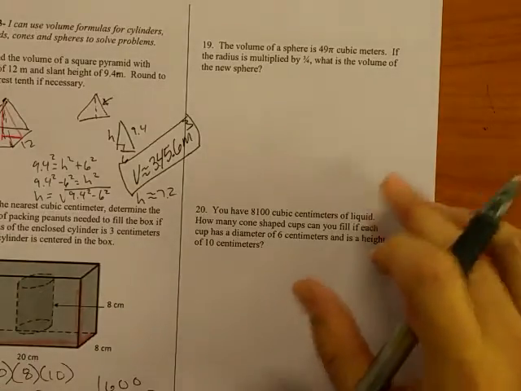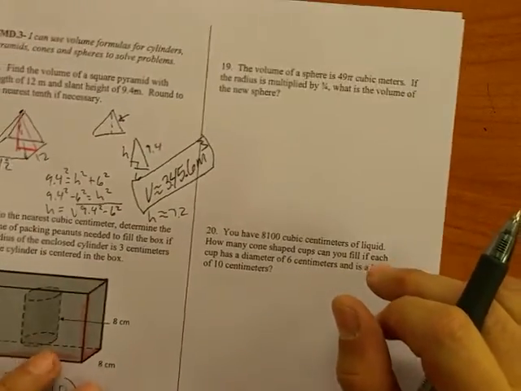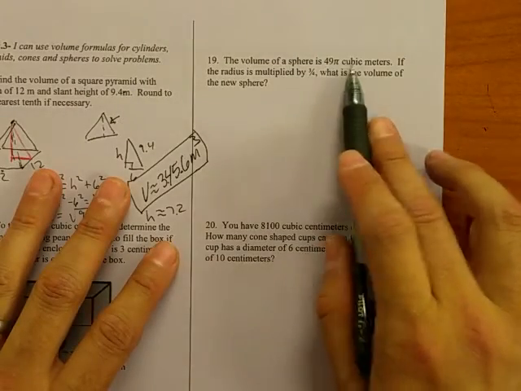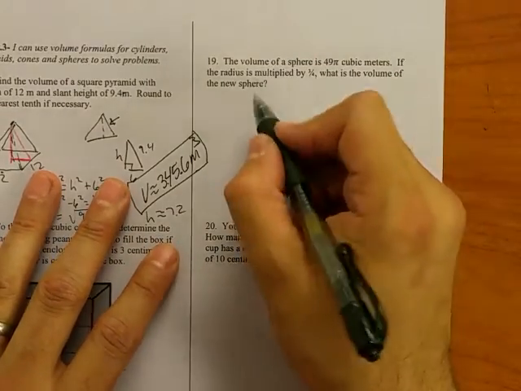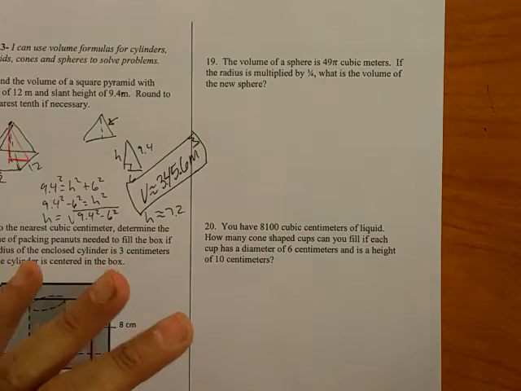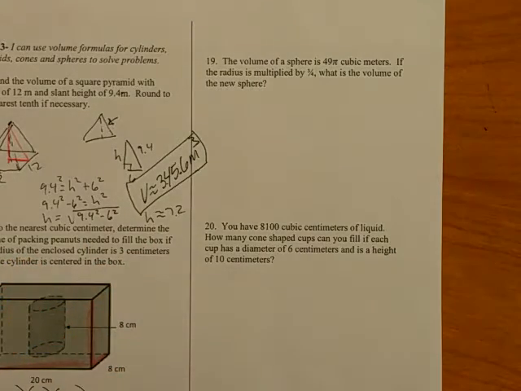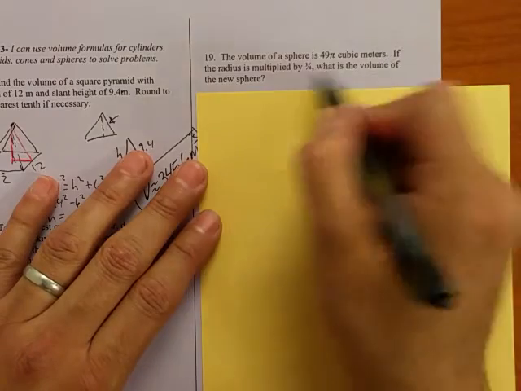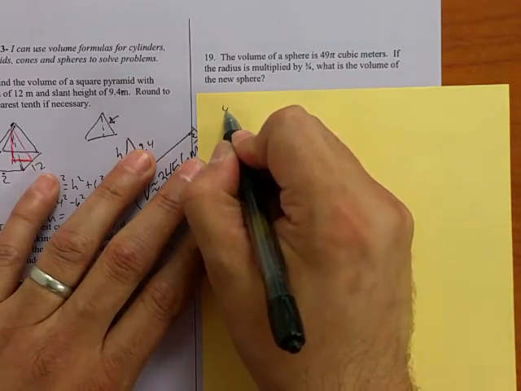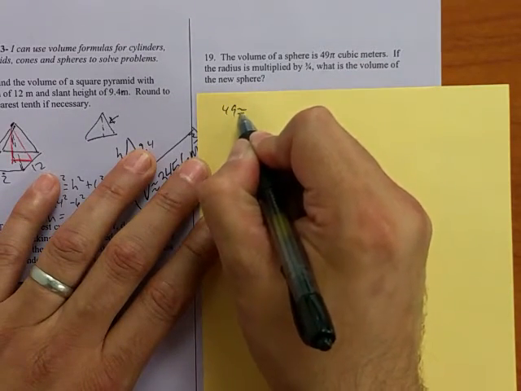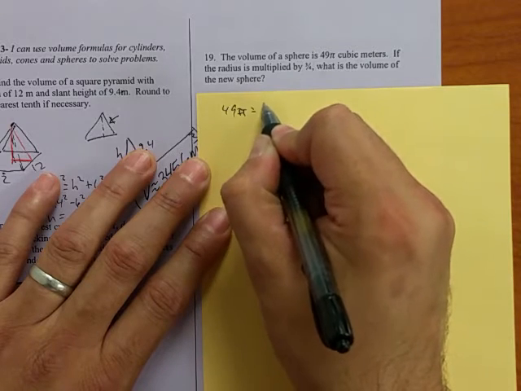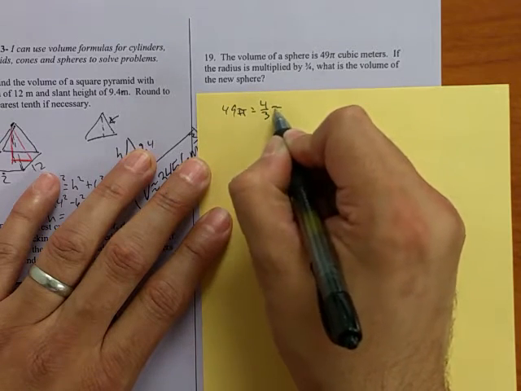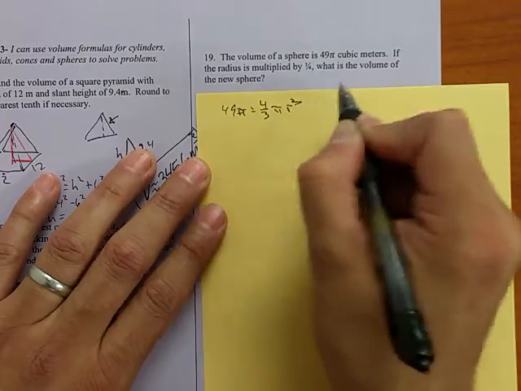All right, number 19. The volume of the sphere is 49 pi cubic meters. Now, let's pretend like we paid attention when I did my warm-up, because I did it on the warm-up. So start with the volume. It's going to be 49 pi is equal to 4/3 pi r cubed.